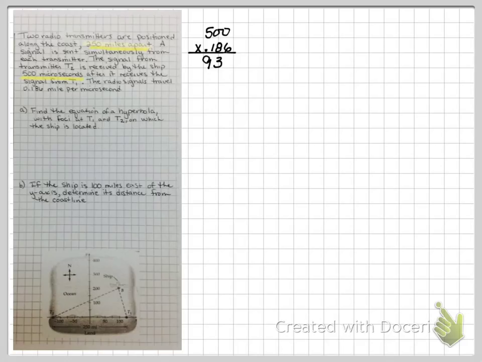Okay. Now remember, a hyperbola, at the very beginning it says that it's the set of all points where the difference between the distances to the foci is constant. So it doesn't matter where the ship moved, we would always get this 93 because of the difference.